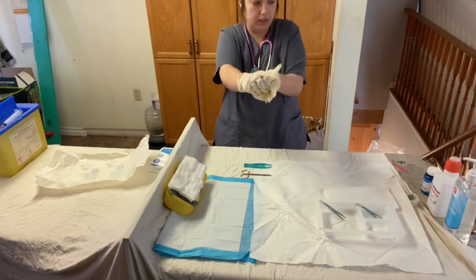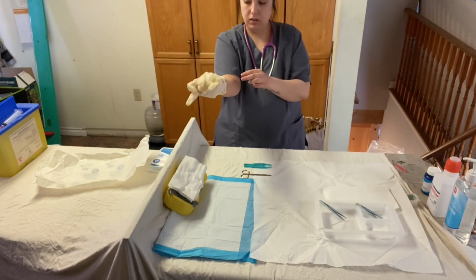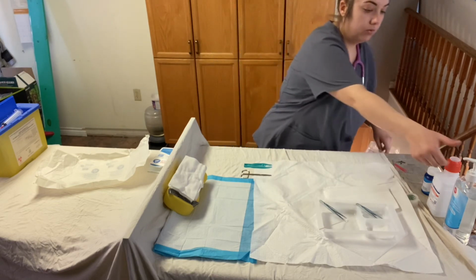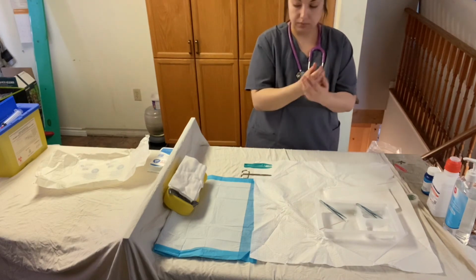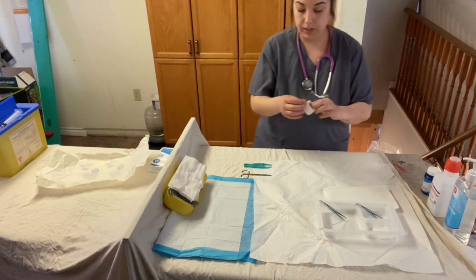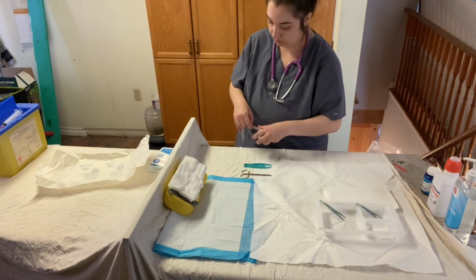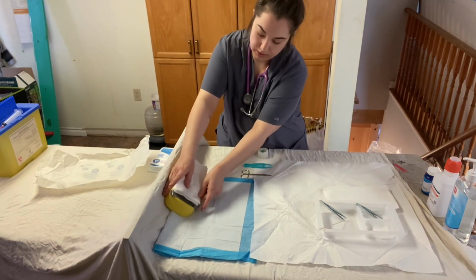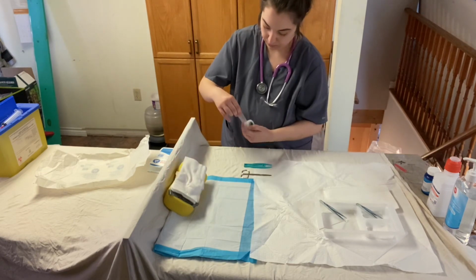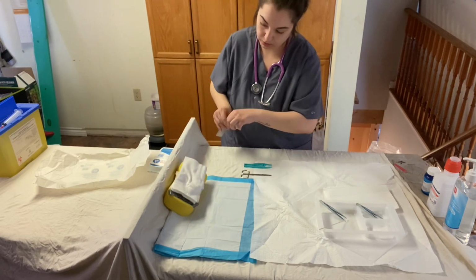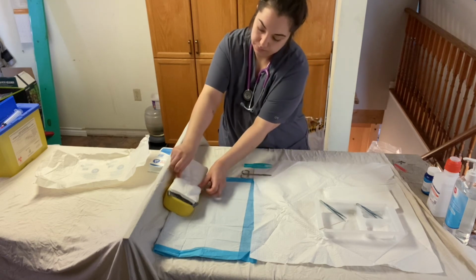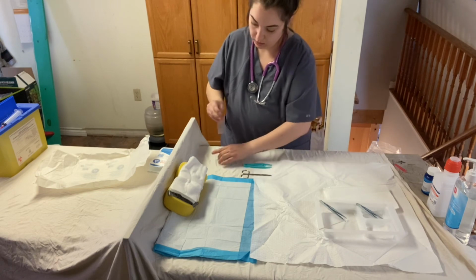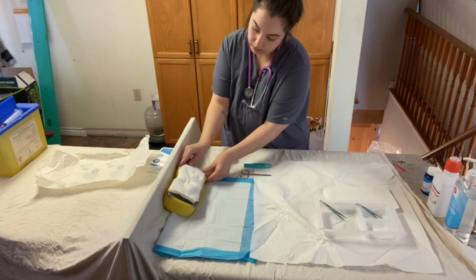So I'm going to remove my sterile gloves. And I'm going to then perform hand hygiene. And then I'm going to get some tape here. And I'm just going to tape this abdominal wound there, Robert. Just so you're nice and comfortable. I don't want it to be too loose or too snug on you. You're doing all right. Perfect. All right, and then, perfect.